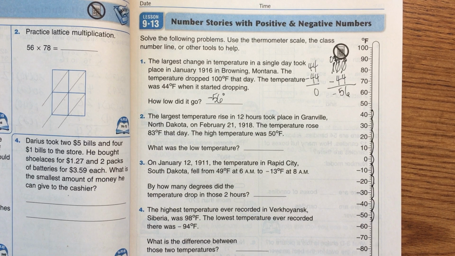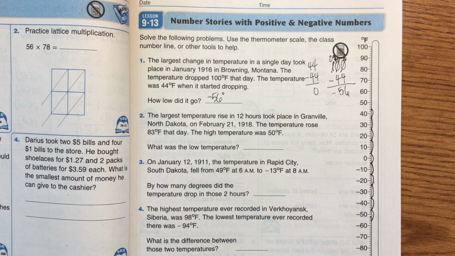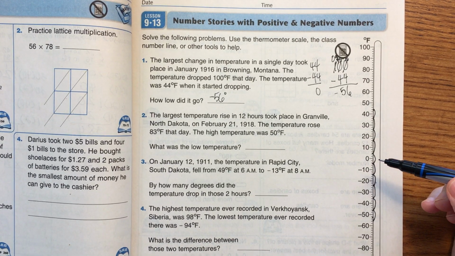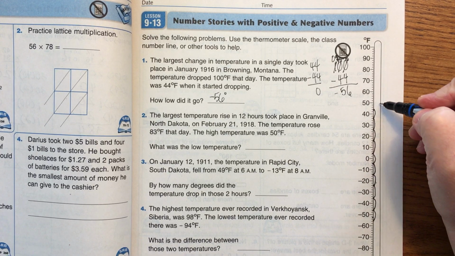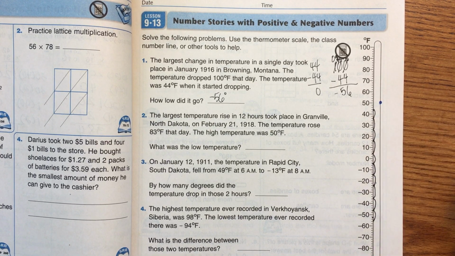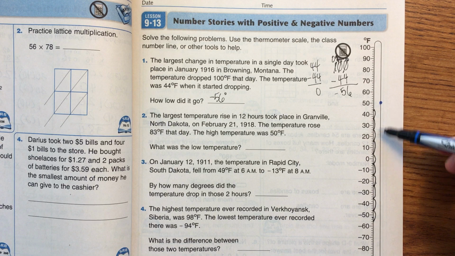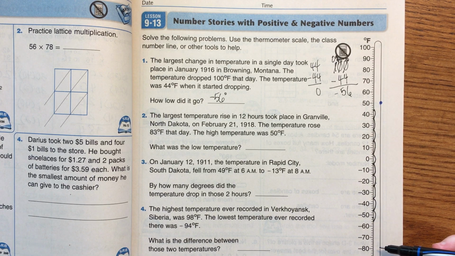Let me get a blue pen. Okay, so maybe you can see this with the difference here. 50 degrees is our high temperature. And we have to go 83 degrees down to see what it was when it started.